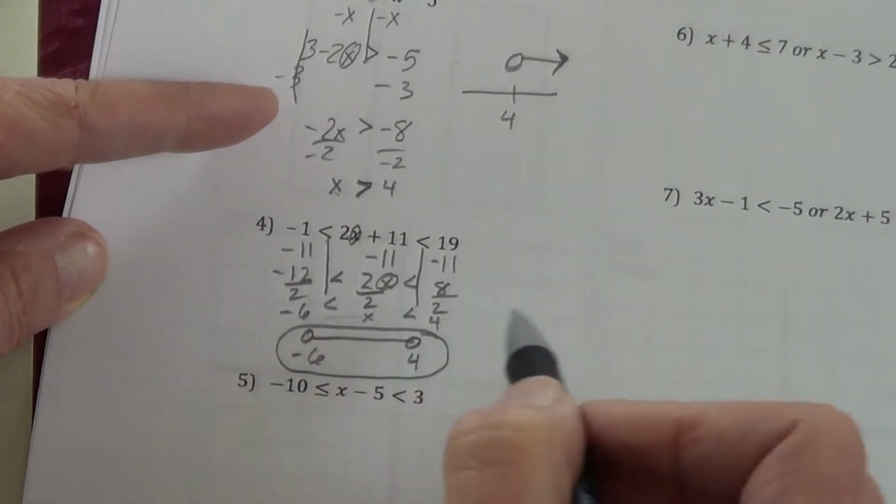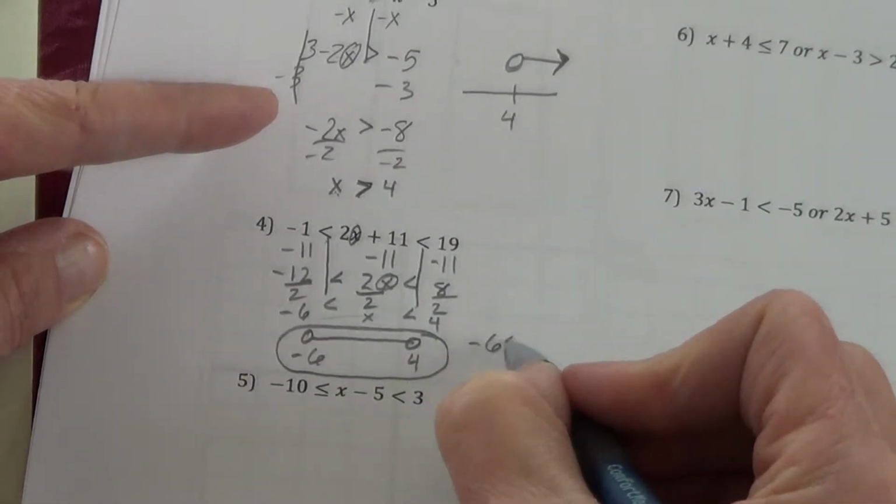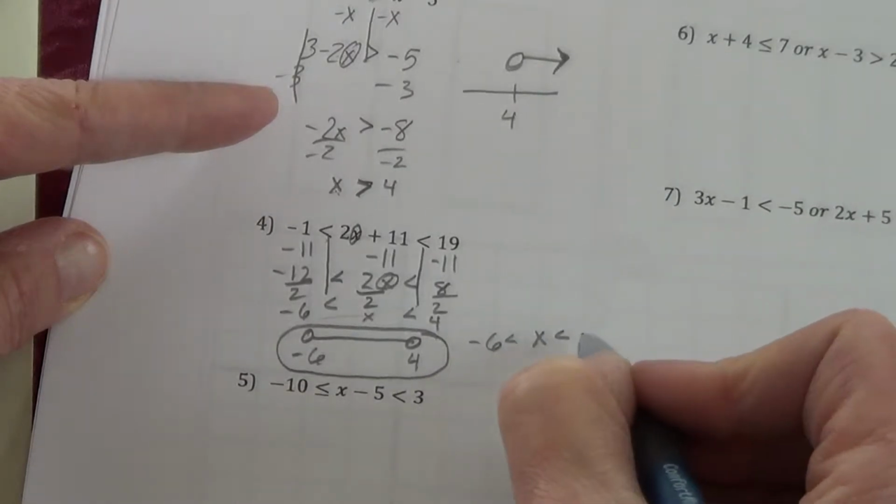Now I would like you to write that a little bit clearer for me, just so that I can see it when I'm grading all the tests and I don't get confused.